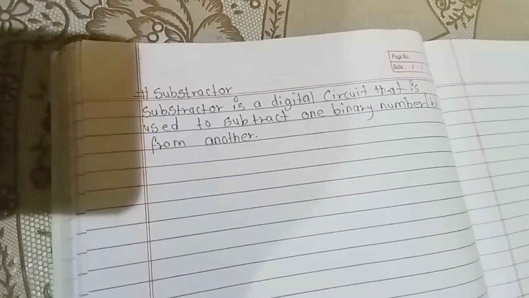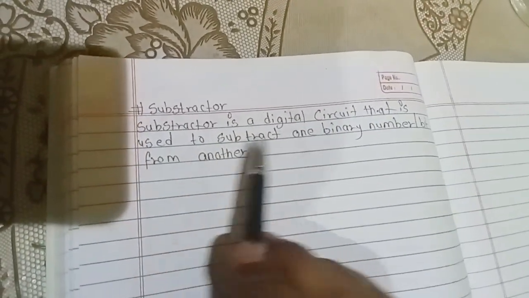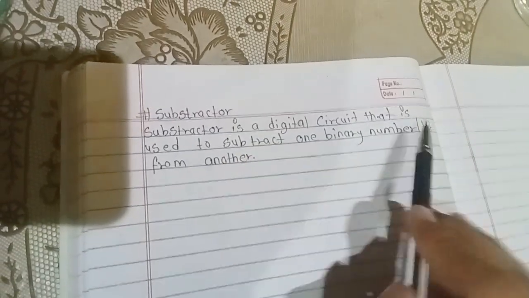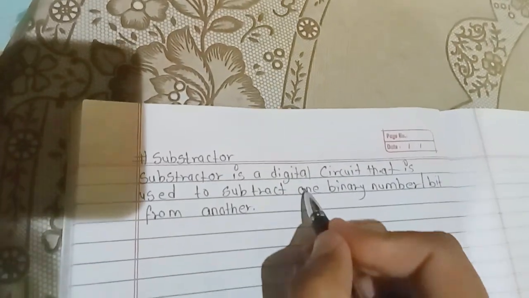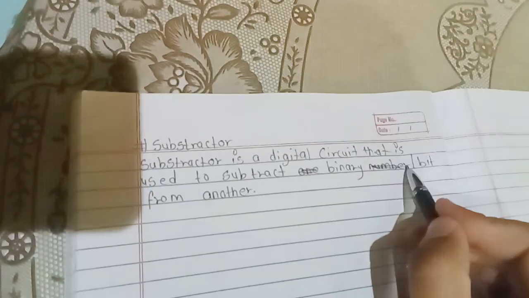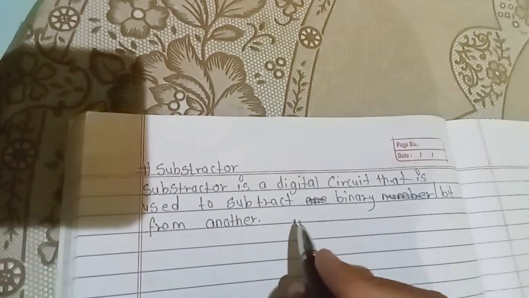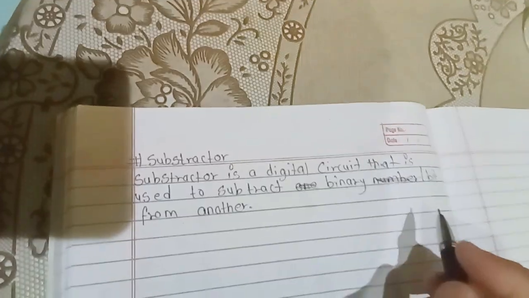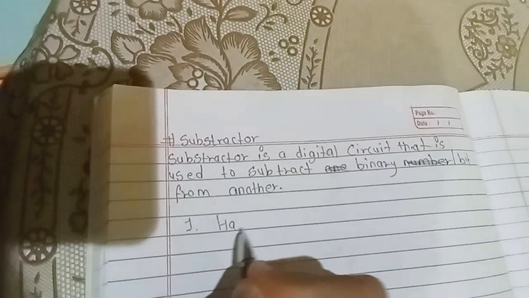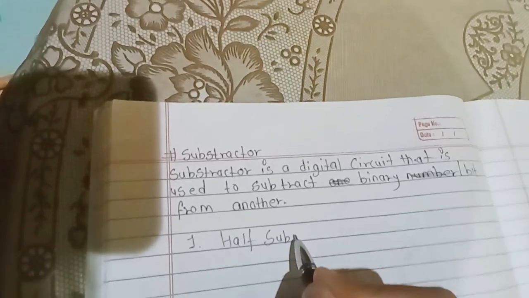Today I'm going to teach you about Subtractor. A subtractor is a digital circuit that is used to subtract one binary bit from another binary bit. There are two types of subtractor: half subtractor and full subtractor.